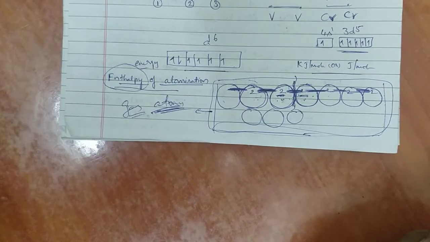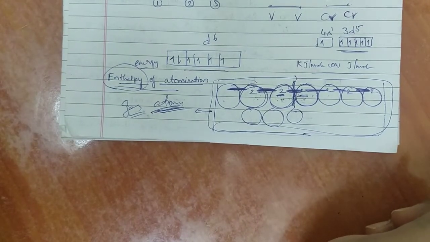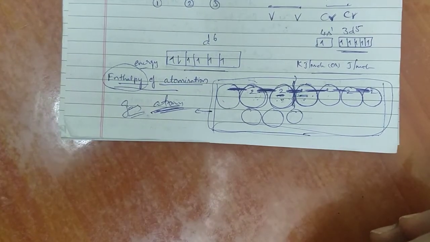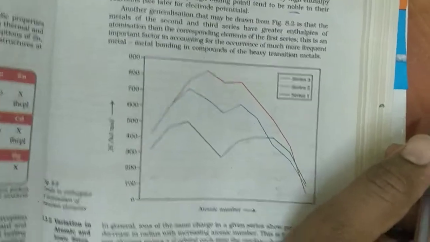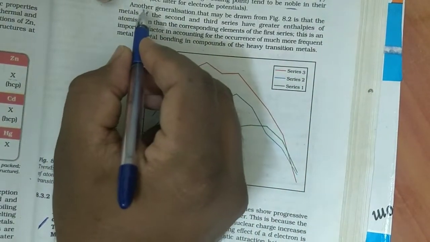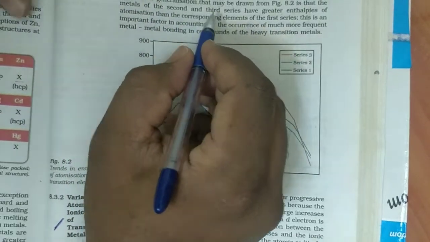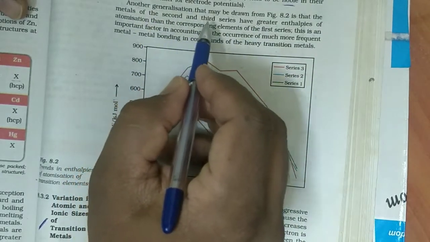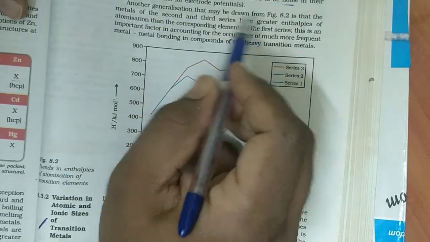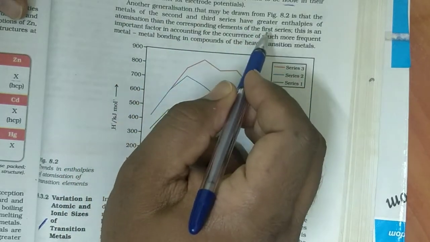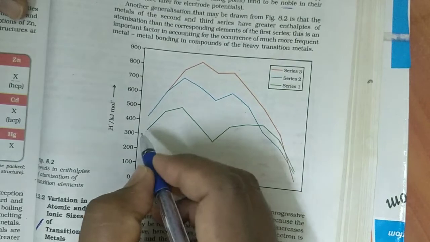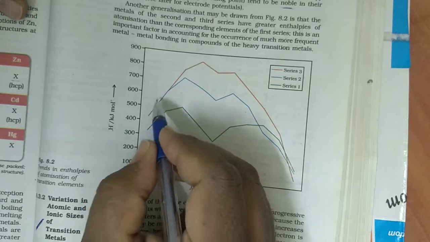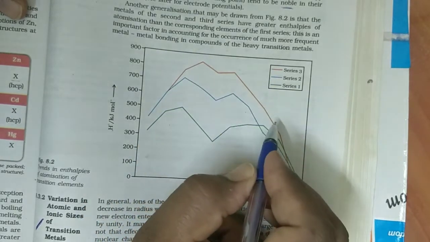Now they have given one diagrammatic representation, that is graphical representation, to show the enthalpy of atomization values. Okay, let us see that one. Before that, see this one. Another generalization that may be drawn from figure 8.2 is that the metals of the second and third transition series have greater enthalpies of atomization than the corresponding elements of the first series. This is first series. These are first series elements. These are second series elements. And these are third series elements.